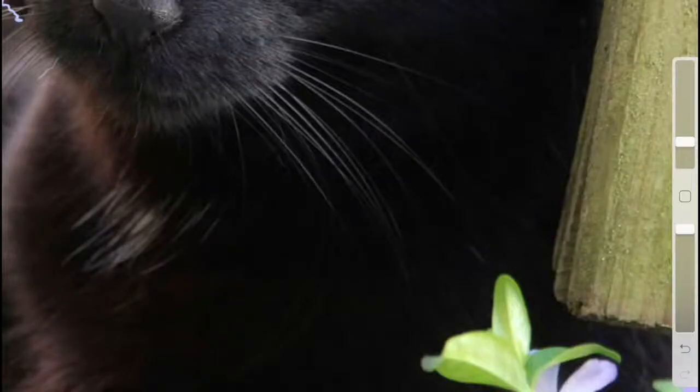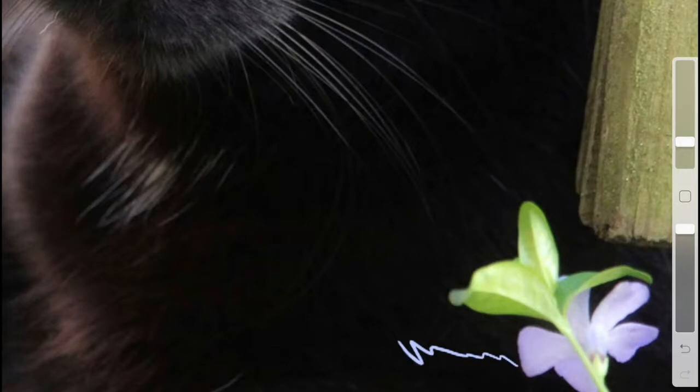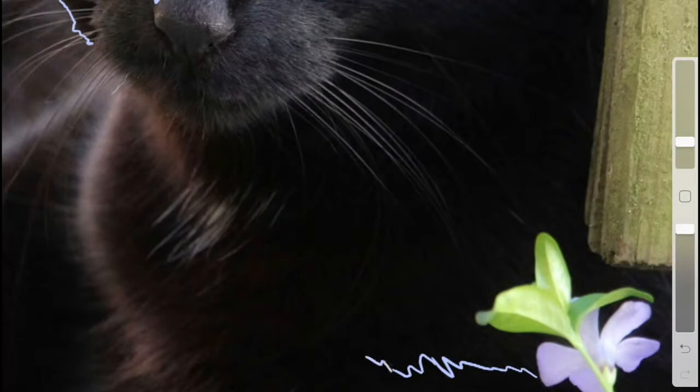Now I have gone over to the darkest side of the cat, but I remembered that this is not going to appear the same to everyone depending on your computer or your phone or your TV's definition.